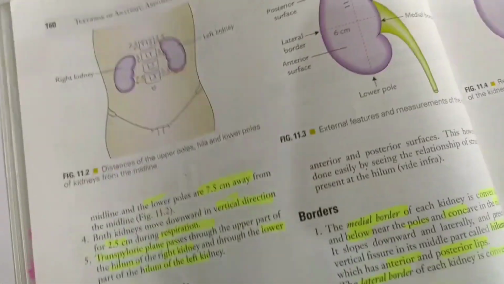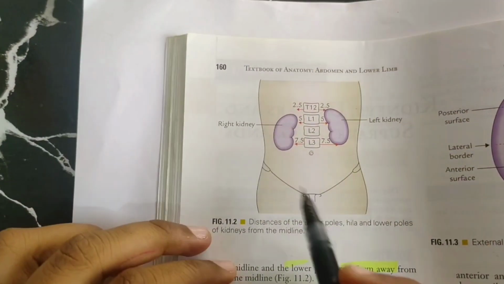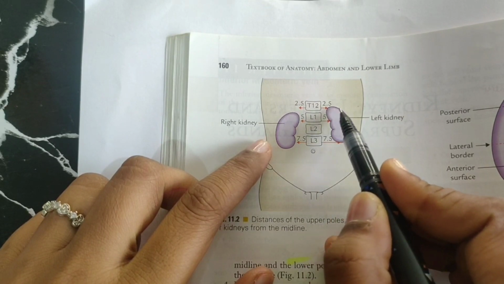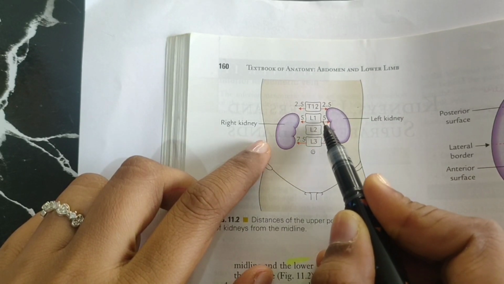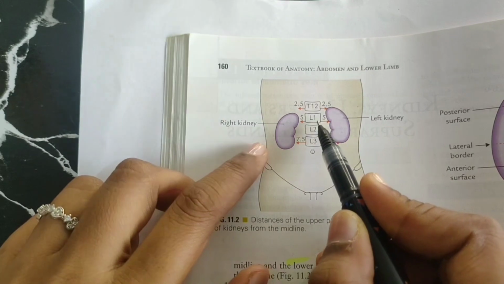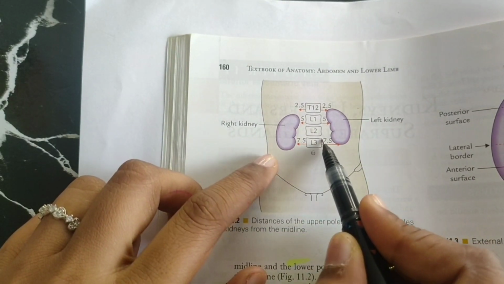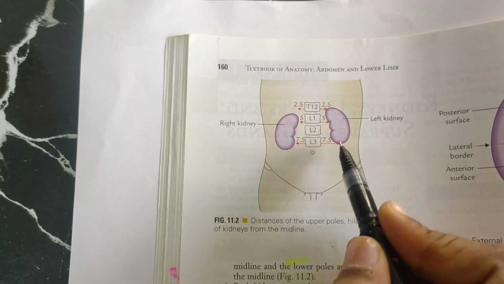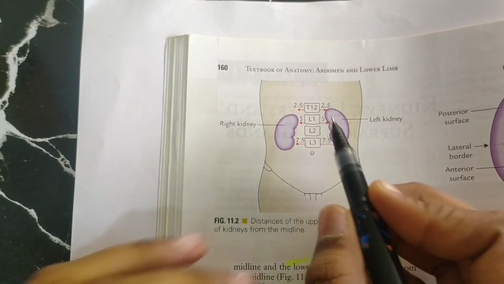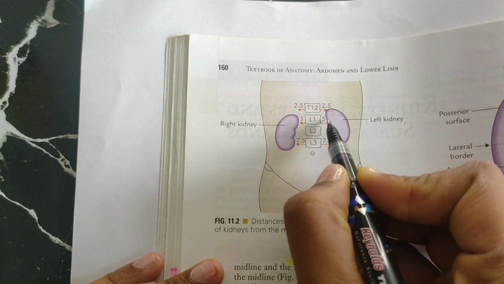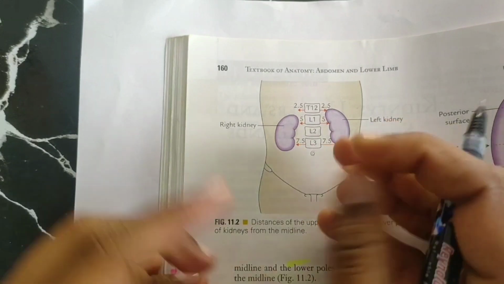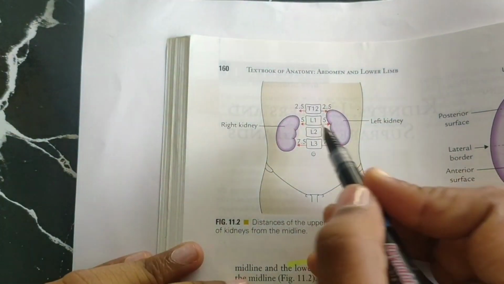The other diagram depicts the distance from the midline. The upper pole will be 2.5 centimeters, the hilum will be 5 centimeters, and the lower pole will be 7.5 centimeters away from the lateral border of the vertebra. You can remember it as 2.5; double it to get 5, then add 2.5 again to get 7.5.